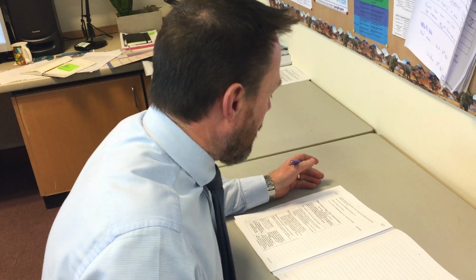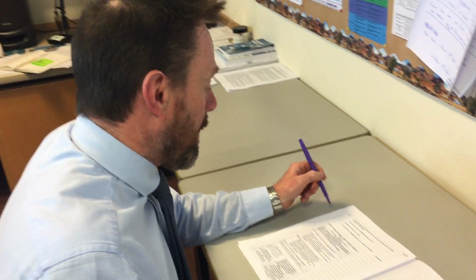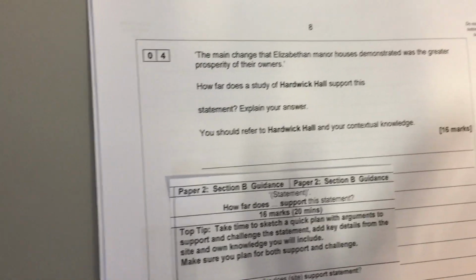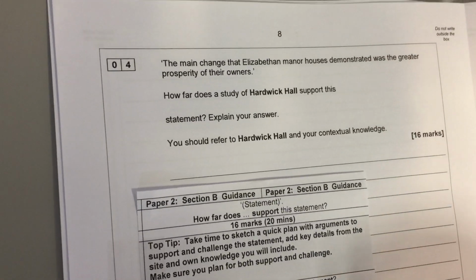Hello again. Right, this is question 4. We're going to look at the Hardwick Hall question. It's Hardwick Hall this year, but it can be any historical site.